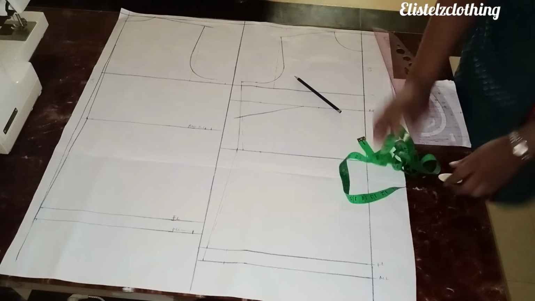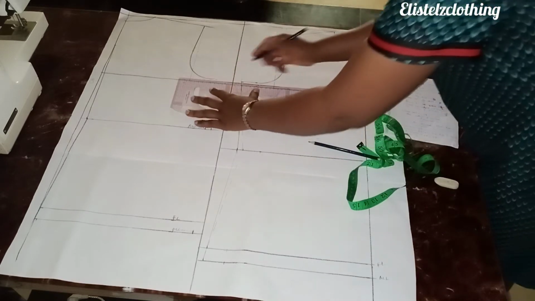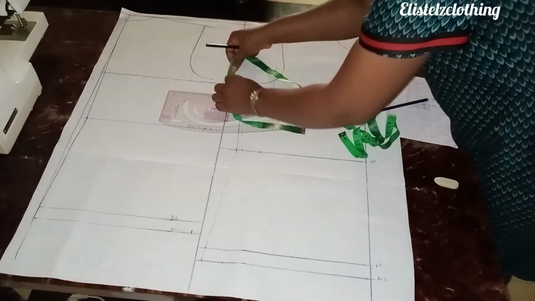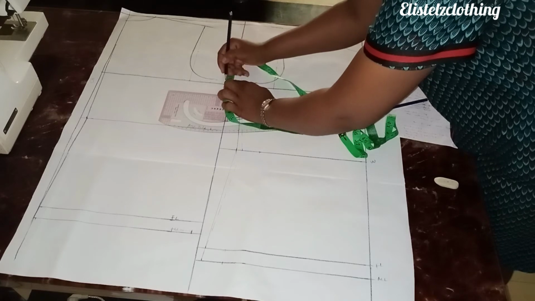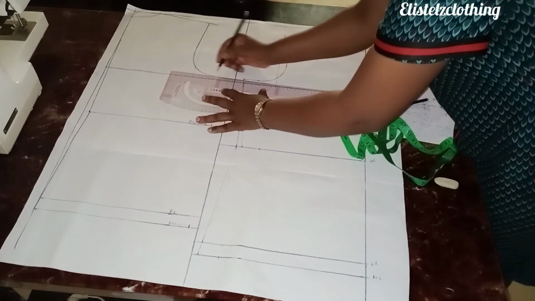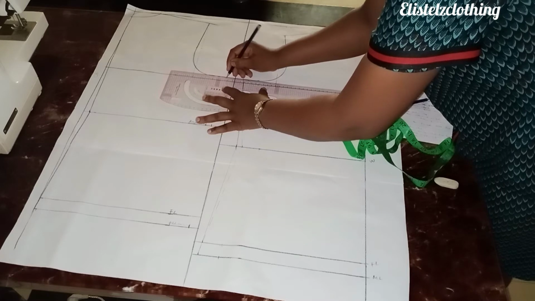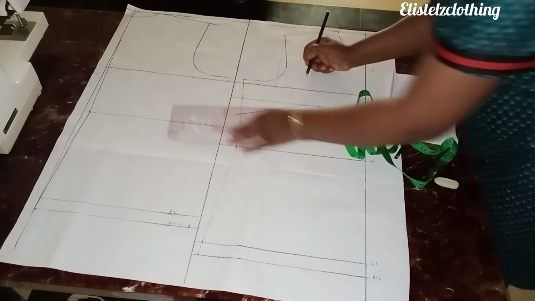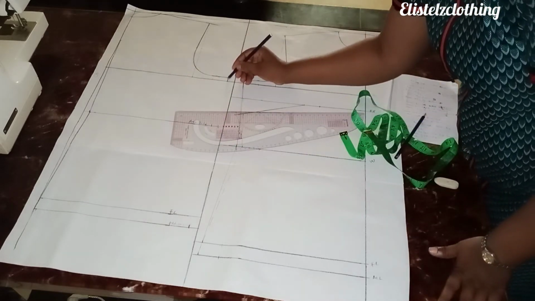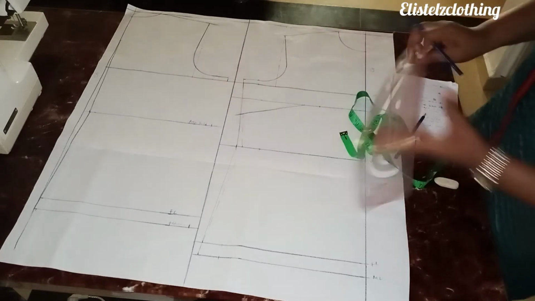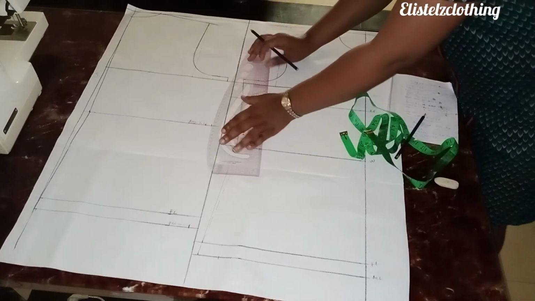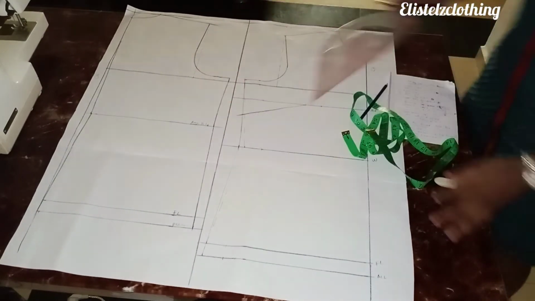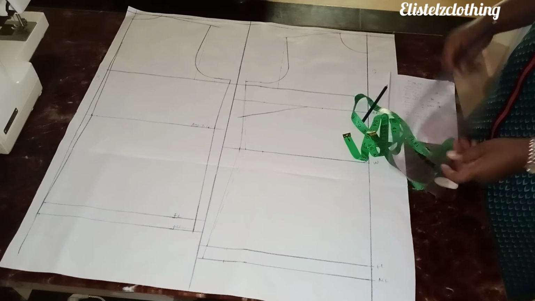Now here we have it. We are just going to take our pencil and extend the allowance as well by 0.5. Okay, then we are connecting it this way. Okay, so here we have it. We're also going to finish it up here. Now let's connect the round measurements. Okay, so here we have it for the back.